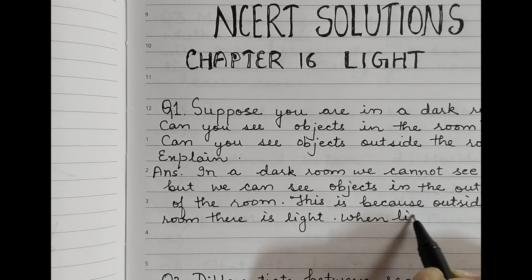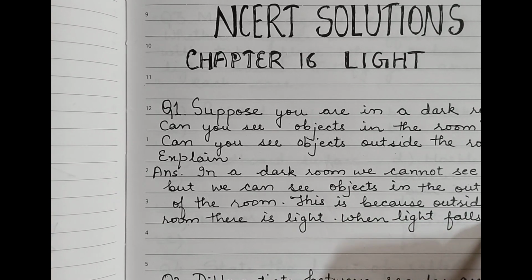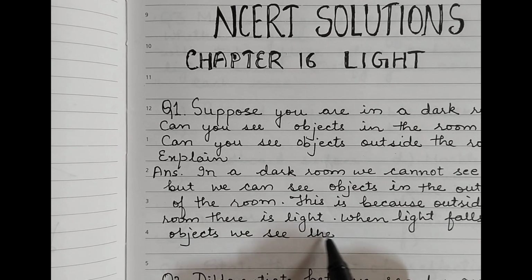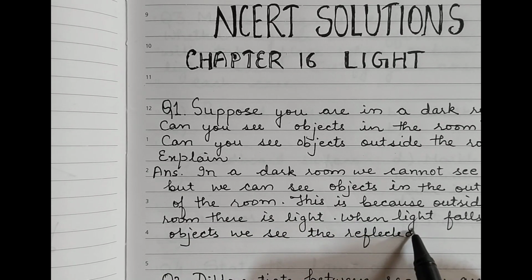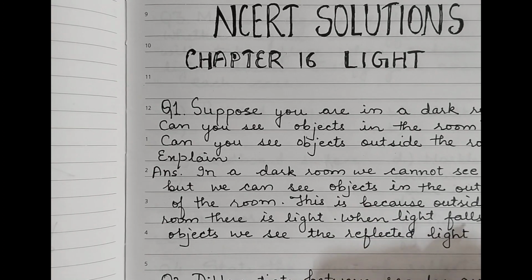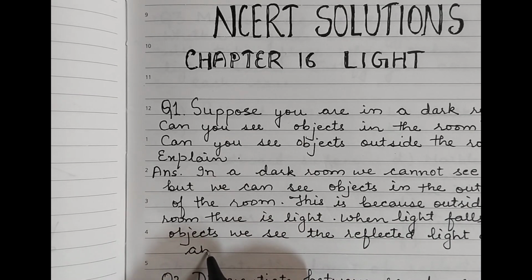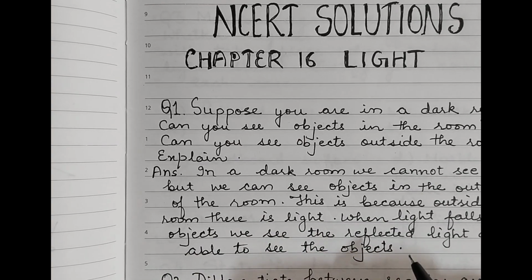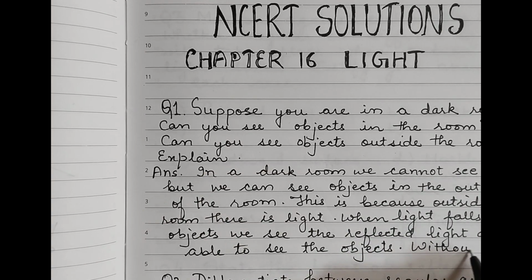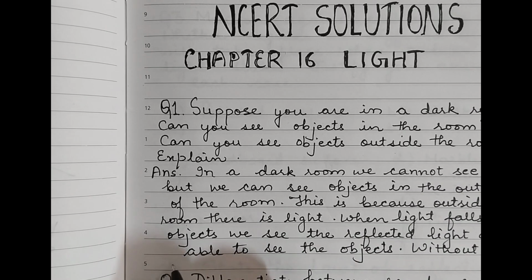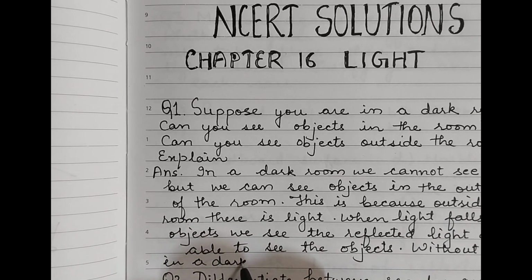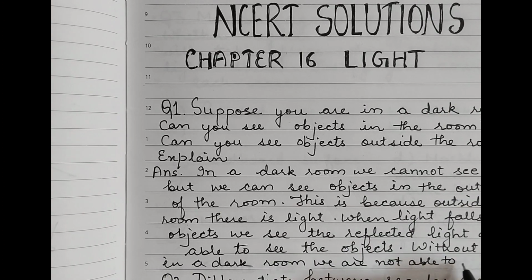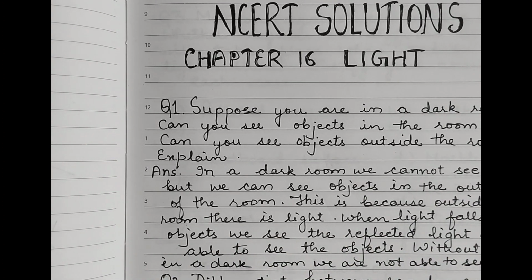When light falls on objects, we see the reflected light and are able to see the objects. Without light, in a dark room, we are not able to see. This is your first question.